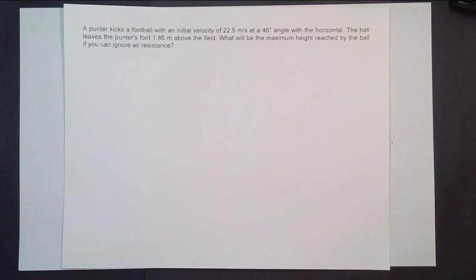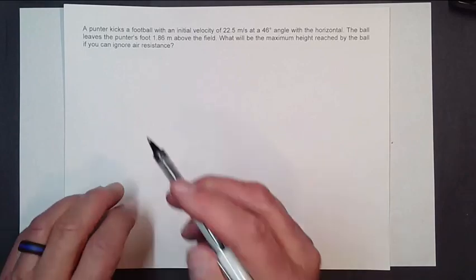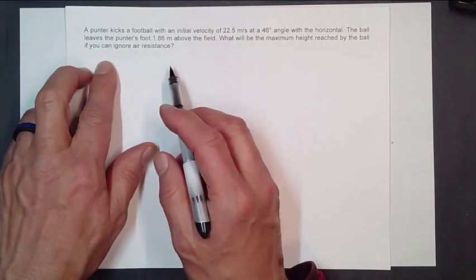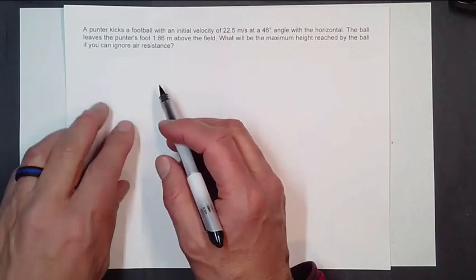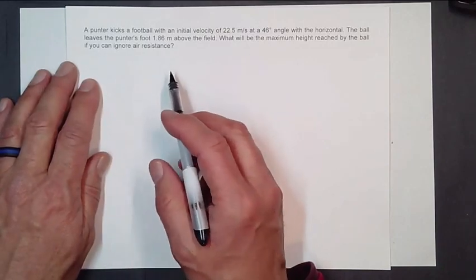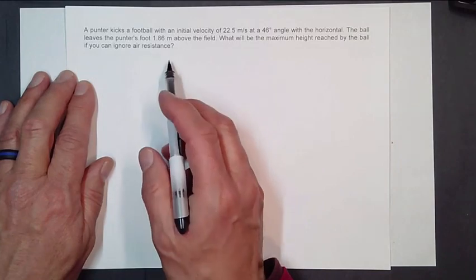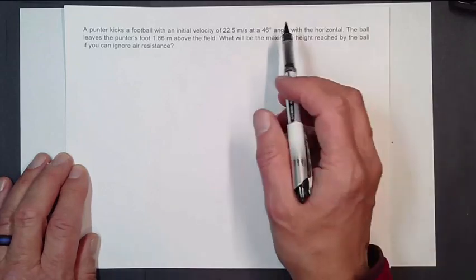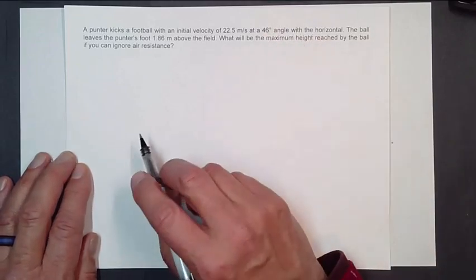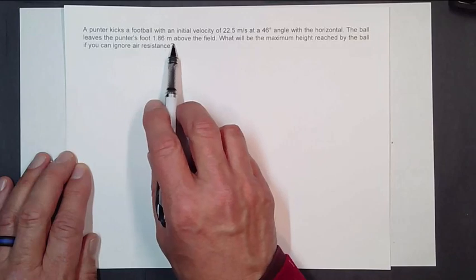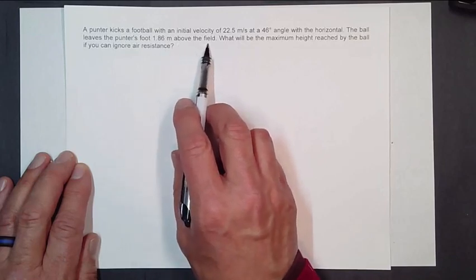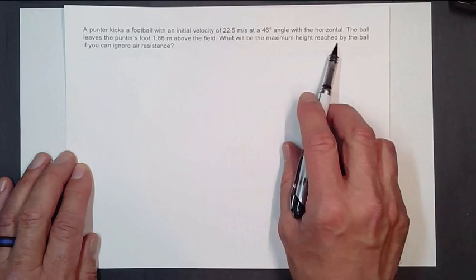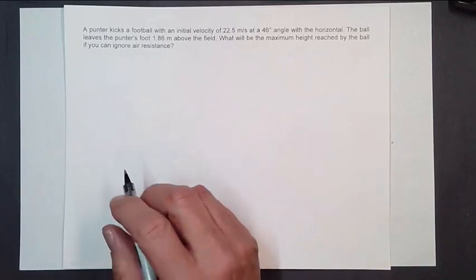And by mechanical energy, I mean the sum of the potential and kinetic energies. Sometimes we may have more than just one potential energy acting, like if we've got gravity and a spring acting at the same time. So here's a situation. A punter kicks a football with an initial velocity of 22.5 meters per second at a 46-degree angle with the horizontal. The ball leaves the punter's foot 1.86 meters above the field. What will be the maximum height reached by the ball if you can ignore air resistance?